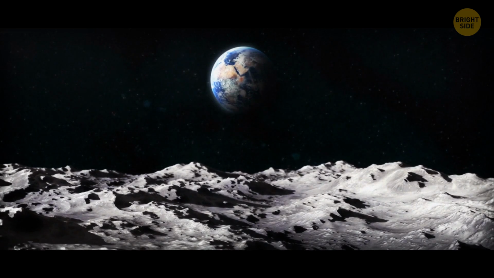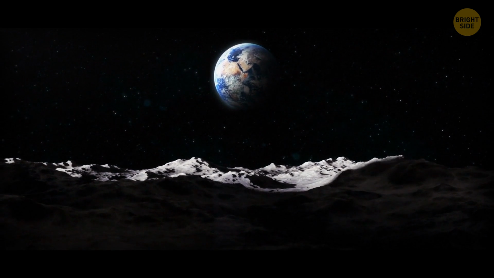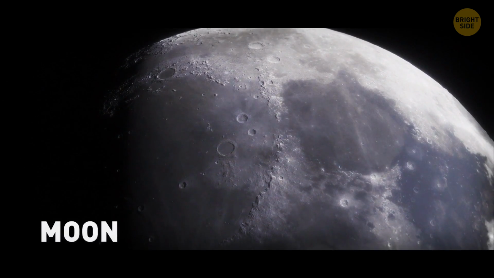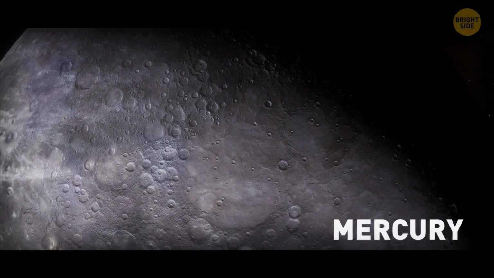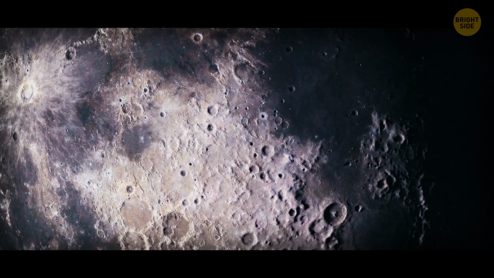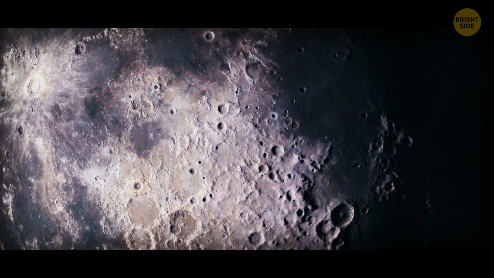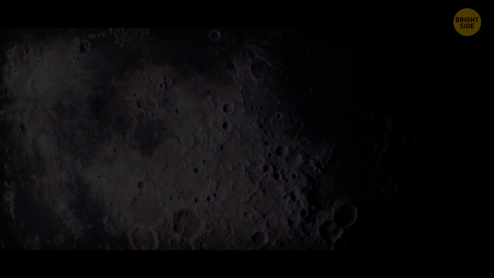A huge asteroid arrives to Earth once every 2 million years on average. Here are the surfaces of the Moon, Mars, and Mercury. Craters cover them like cheese holes. These are the tracks of asteroids that have been bombarding their surface for millions of years.